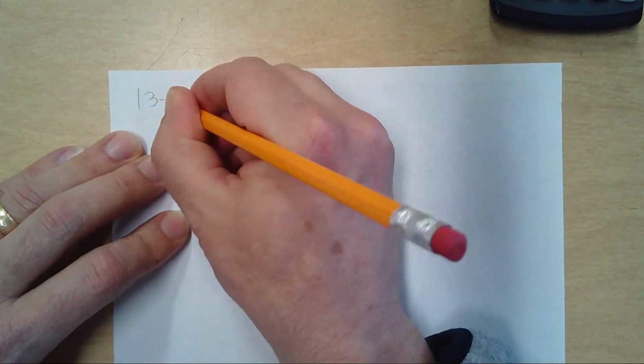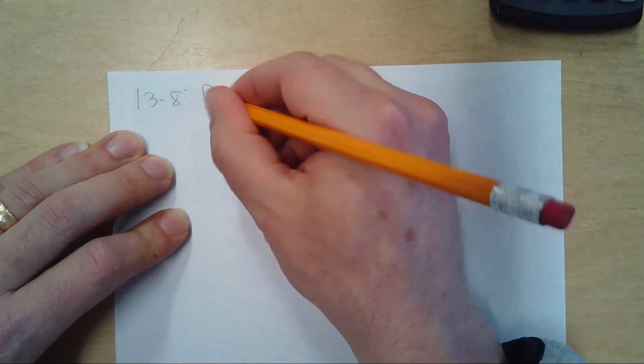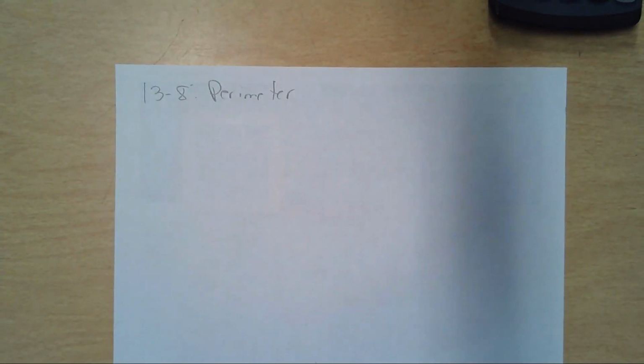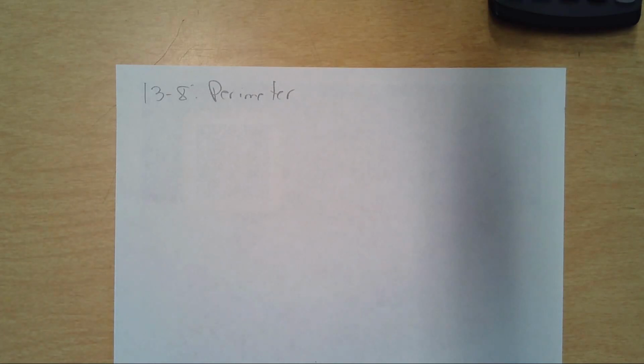All right, 13.8, perimeter. So, as discussed throughout the chapter here, the first 7 lessons are kind of their own thing here. Unit conversions is the name of the game. The first 7 there, which we have done at length here.